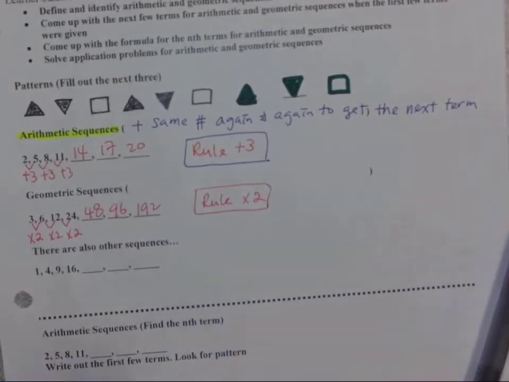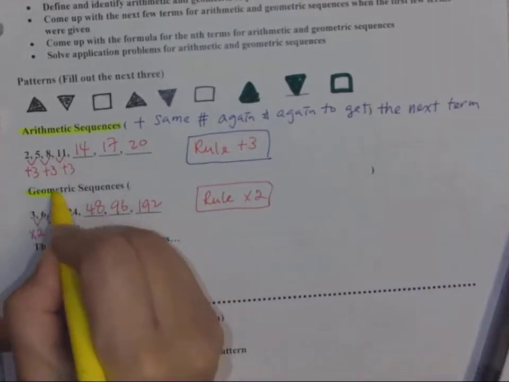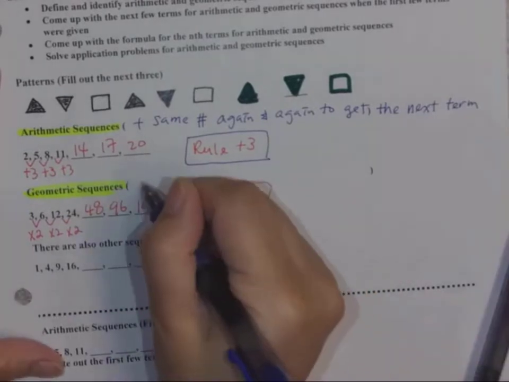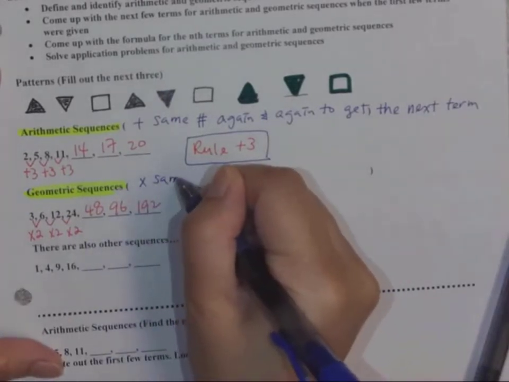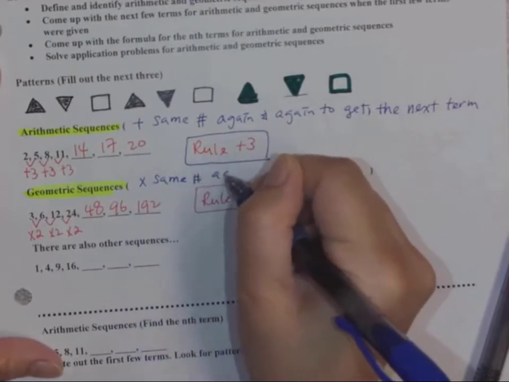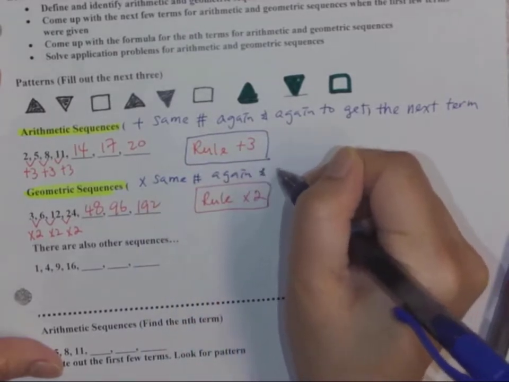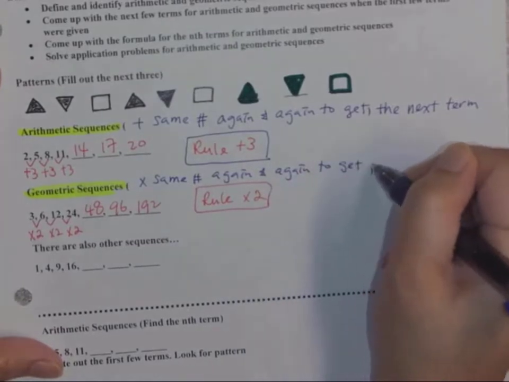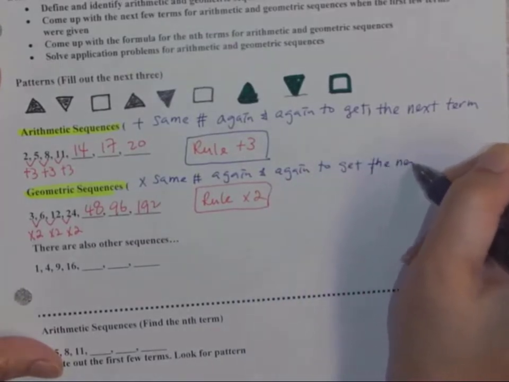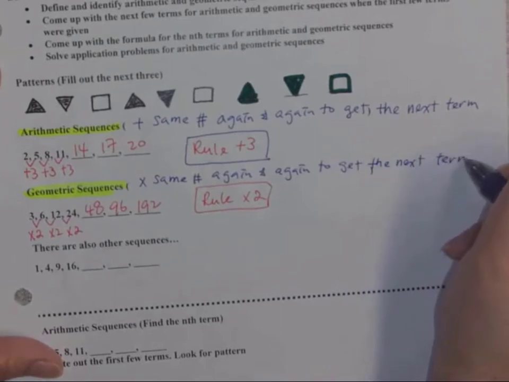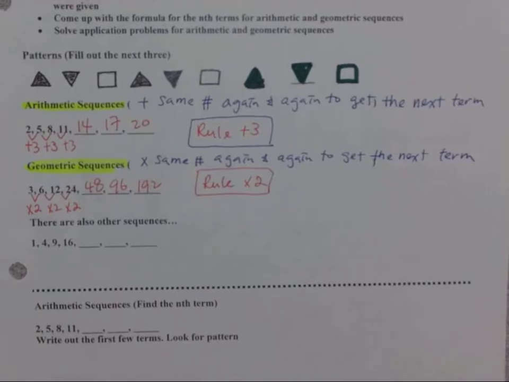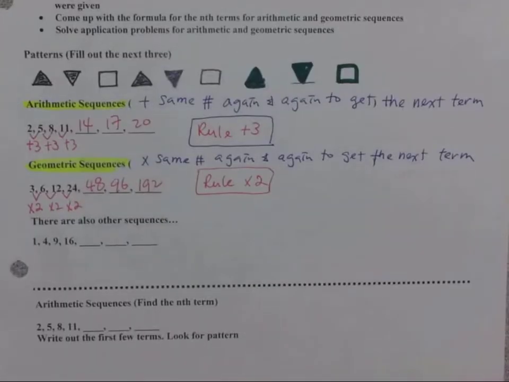So for geometric sequence, this is saying if you multiply by the same number again and again to get the next term, then those kinds of sequences are considered as geometric. Are we okay with that? Okay, how about the next one?